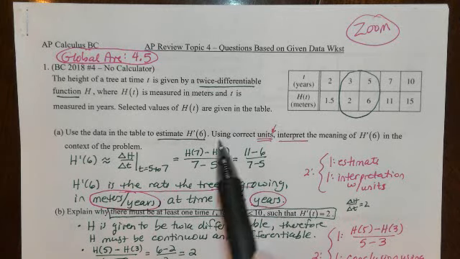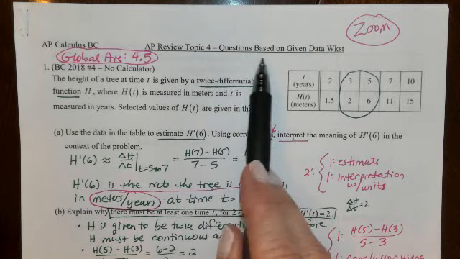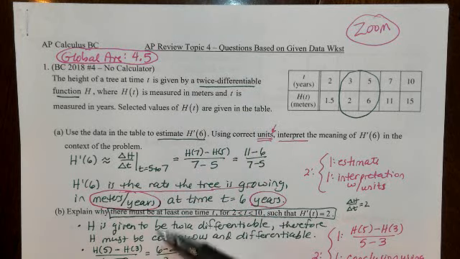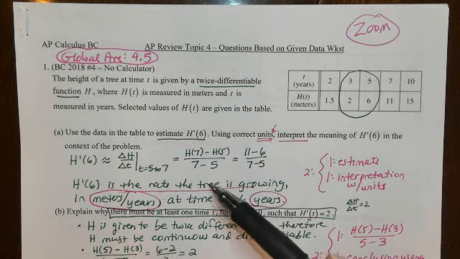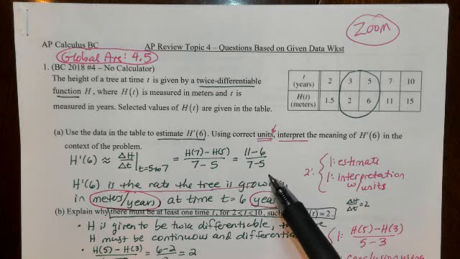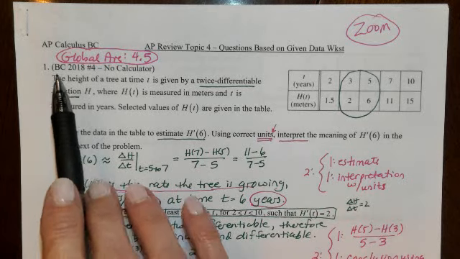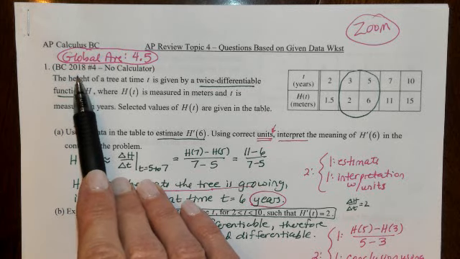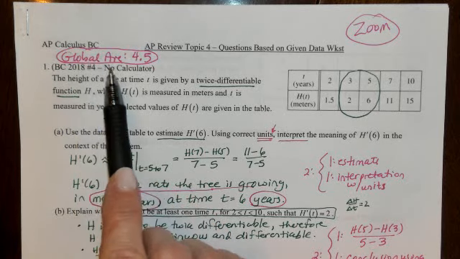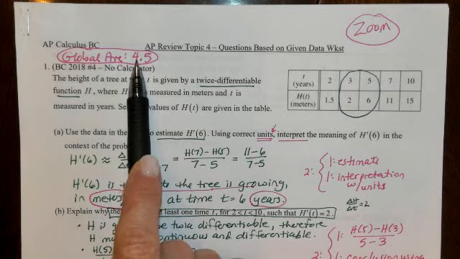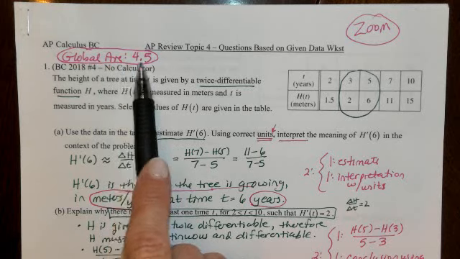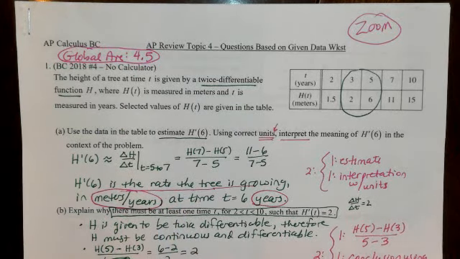Okay, this is AP Review Topic 4, questions based on data, and I'm going to go over the problems from your worksheet packet that were not covered in the notes in class. Before I get started, number 1 from 2018, if you choose to go back and redo that problem, I know I did it in your notes, but after a little time goes by, you might want to go back and redo that. Know that the global average on that problem was a 4.5. That'll tell you where you stand in relation to the average student from around the world.